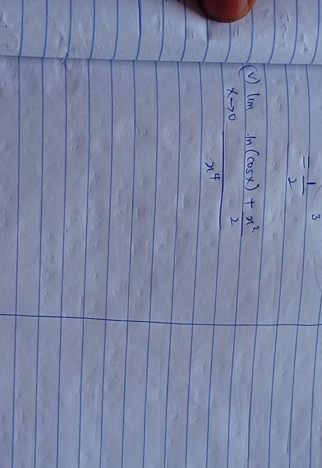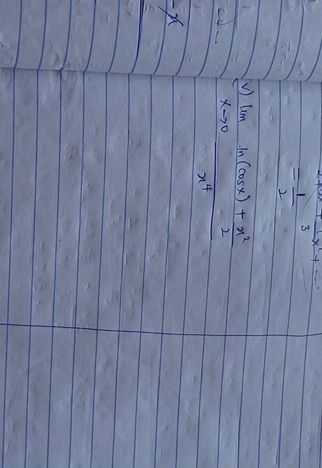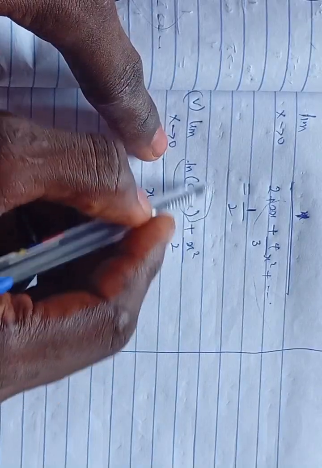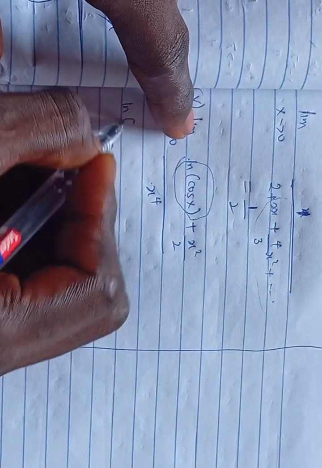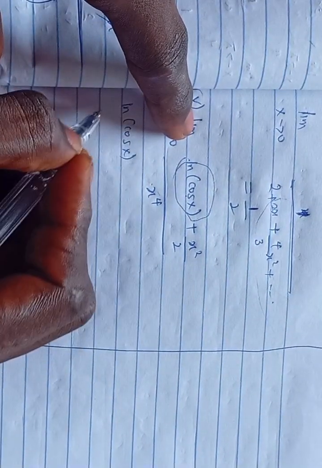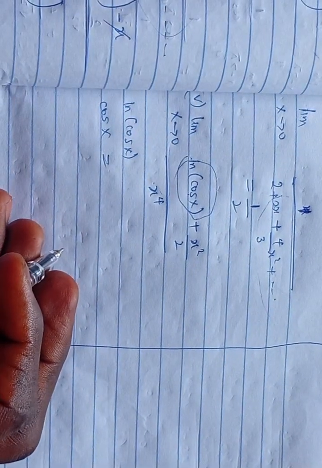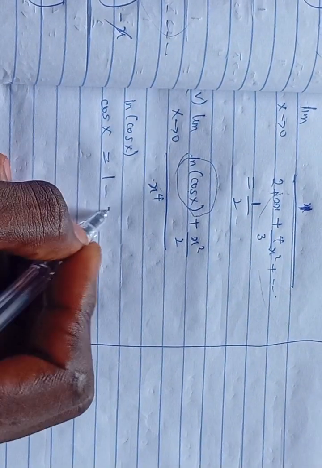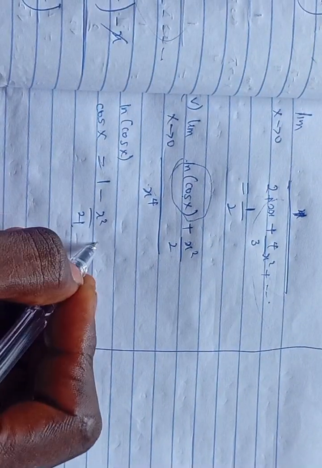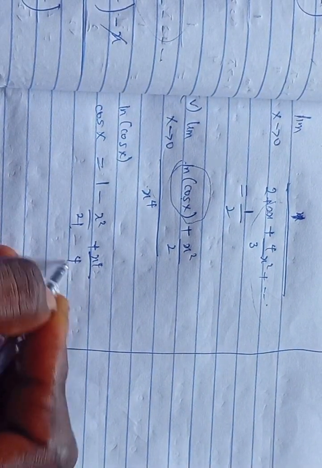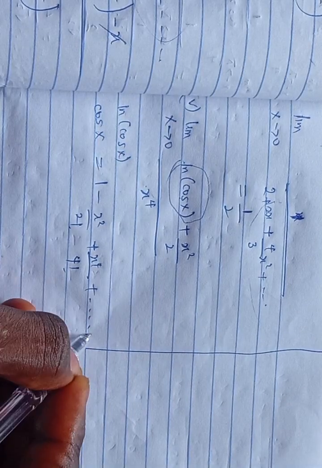Now this is another question. So now I can say that ln cos x. So it means I have to find the expansion of this one, that is ln cos x. So for cos now, it is equal to what? For the expansion of cos, we have 1 minus x squared over 2 factorial plus x raised to power 4 over 4 factorial, and it goes on like that, right?